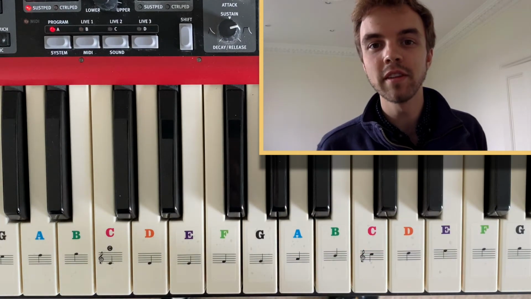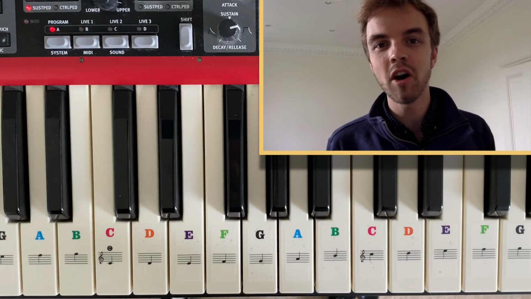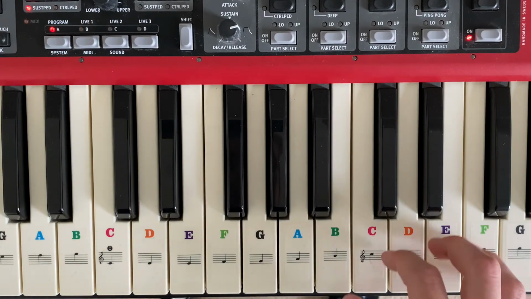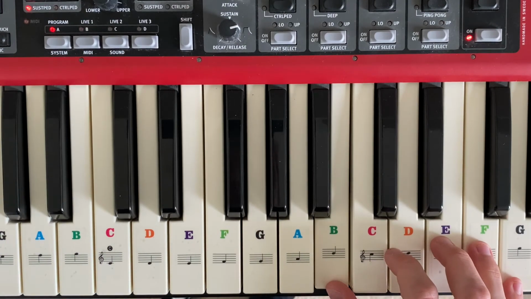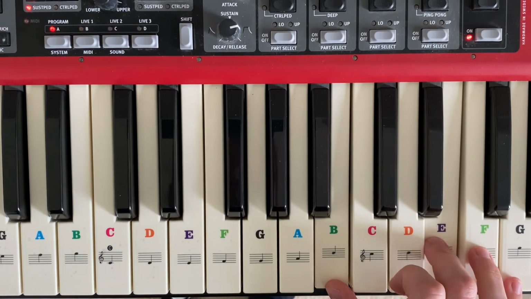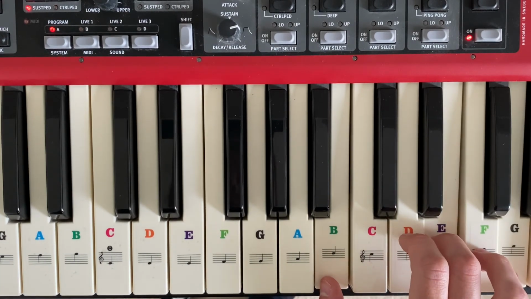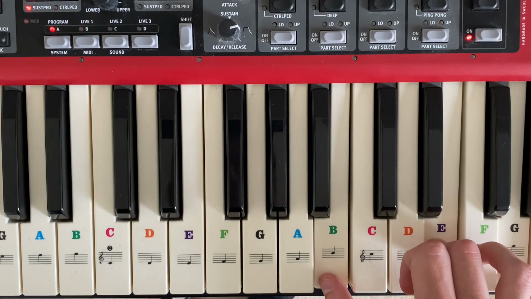If I want to find the second inversion, I'm going to have to start off on B. If I'm starting on B, I'm going to need to use B, E, and then the next note in the chord is G. So it's top G. And I can use that all over the keyboard.